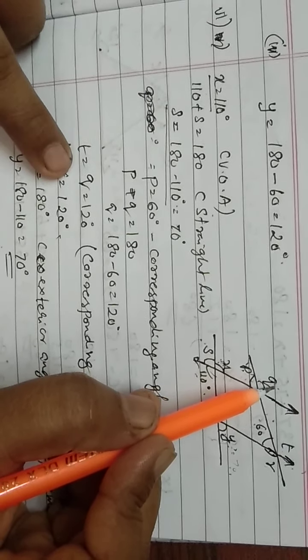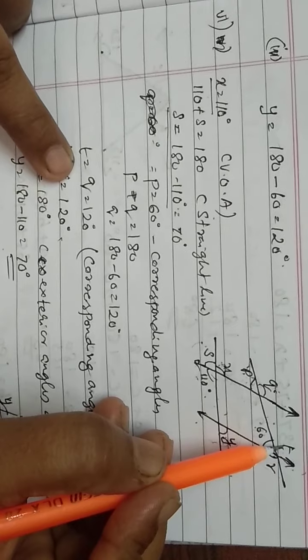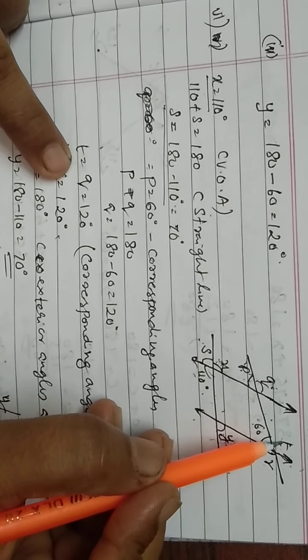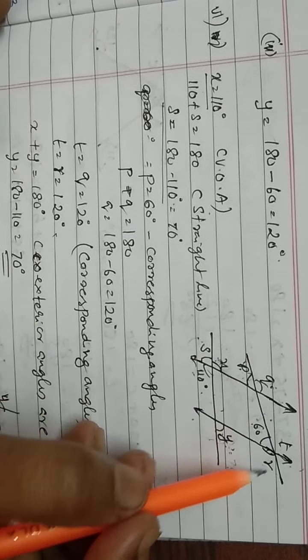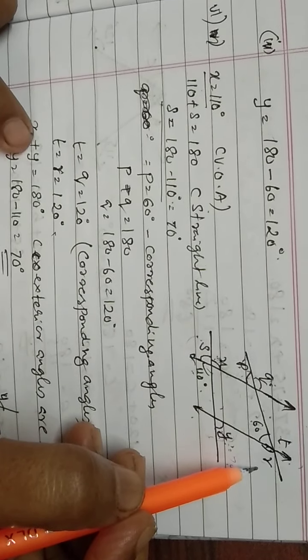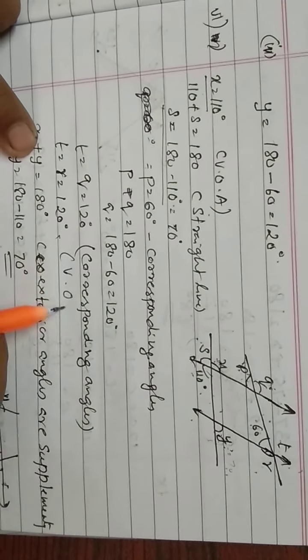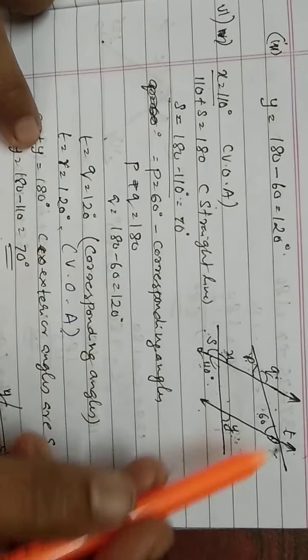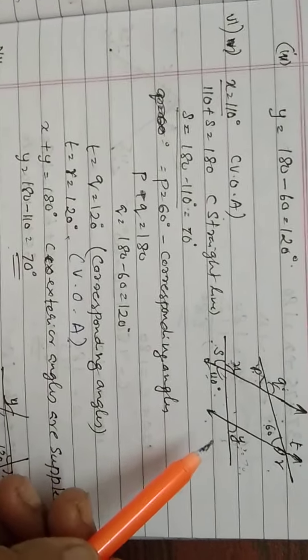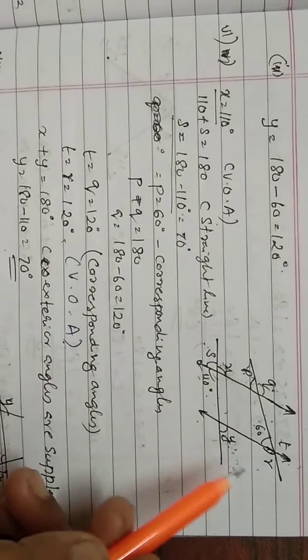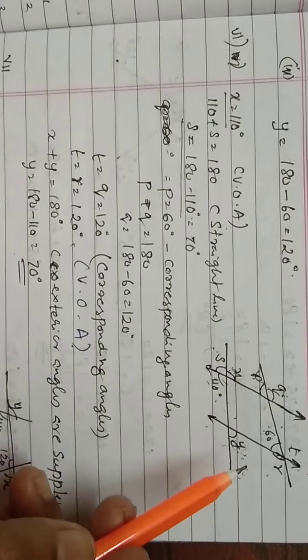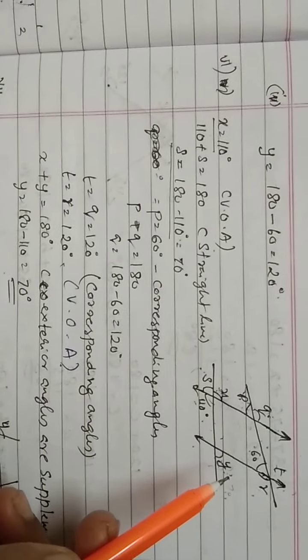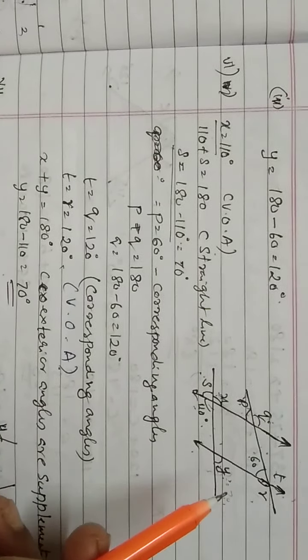So if Q equals 120, we can say T is also 120. Why? These two are corresponding angles. If T is 120, we can say that R is also 120. They are vertically opposite angles, isn't it? Connecting these some points we have studied, or the principles of that transversal, using those 3 points, we can do all the questions over here.